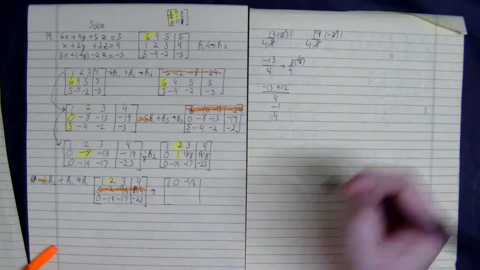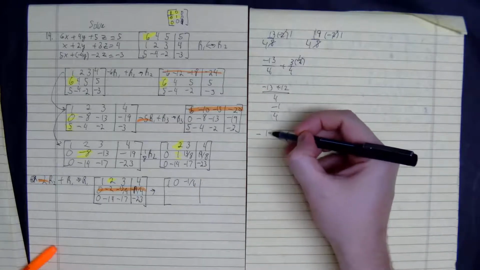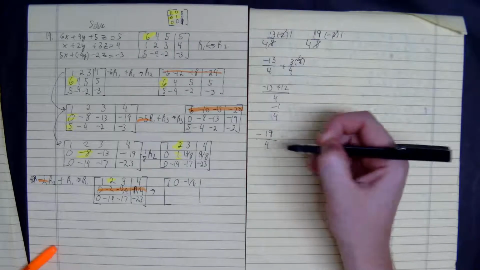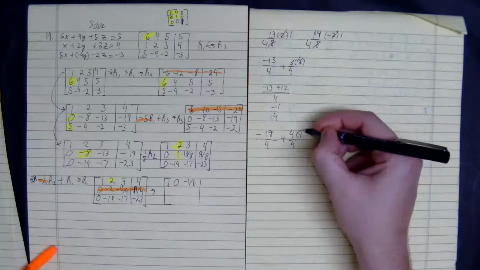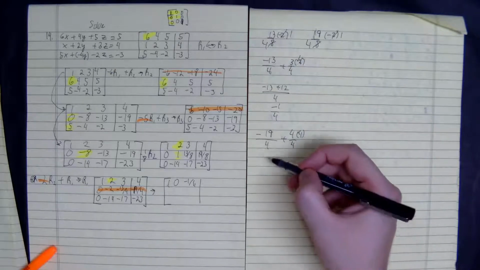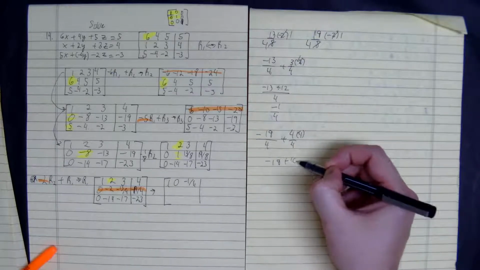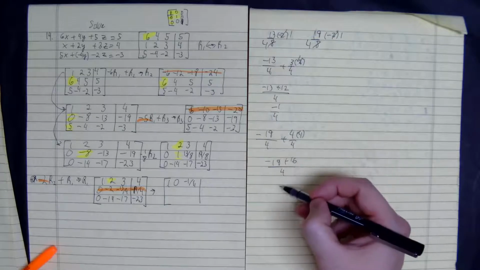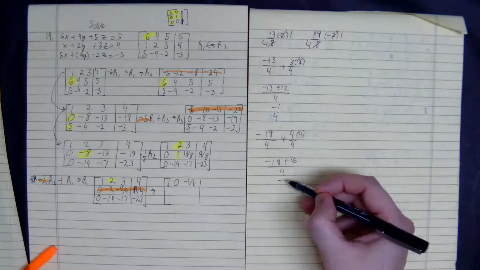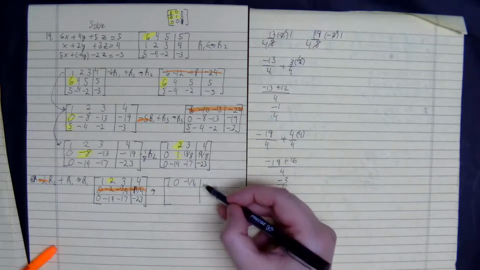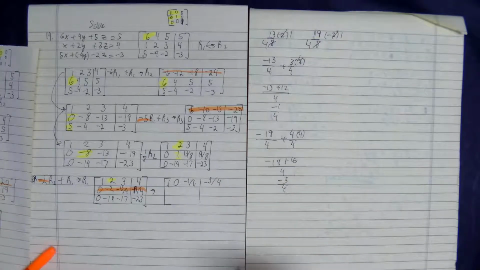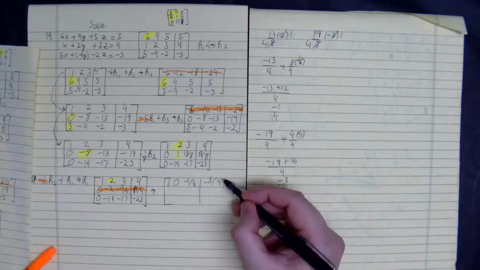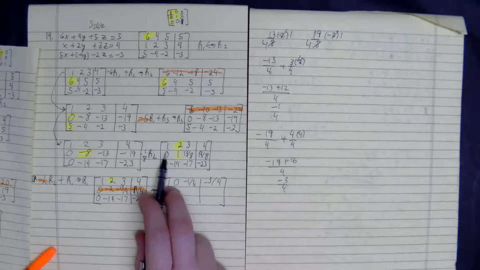And then we have -19 over 4 added to 4, make that a denominator 4, multiply the numerator by 4, get -19 plus 16 over 4, you get -3/4, so -3/4 is our next number, and then we just rewrite everything back to what it was.